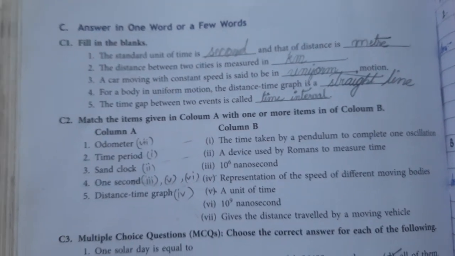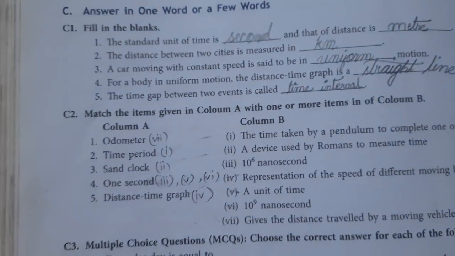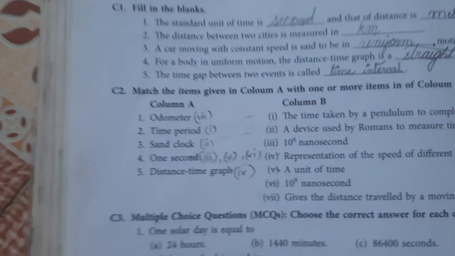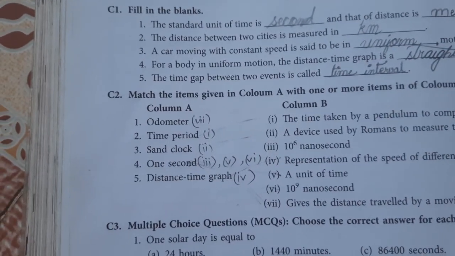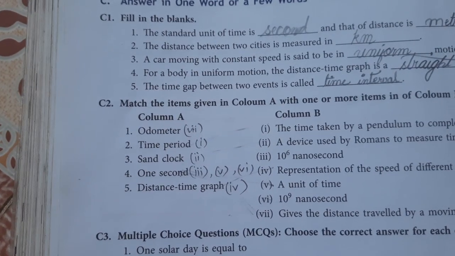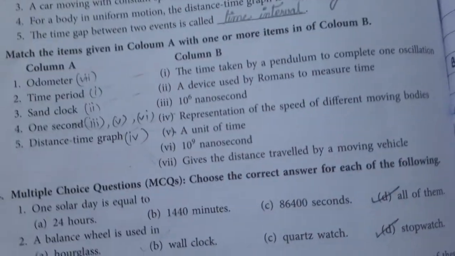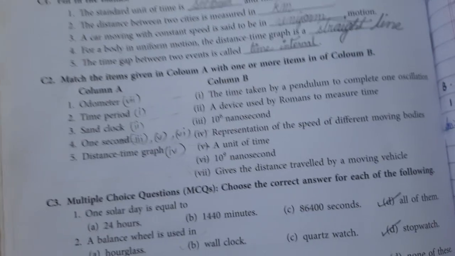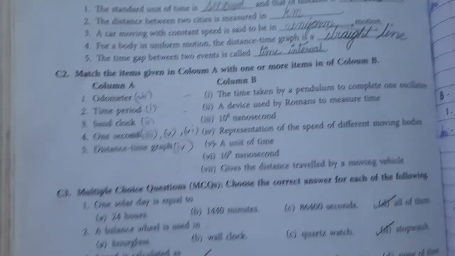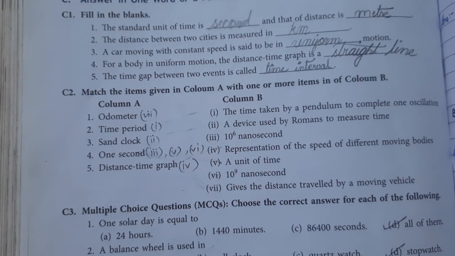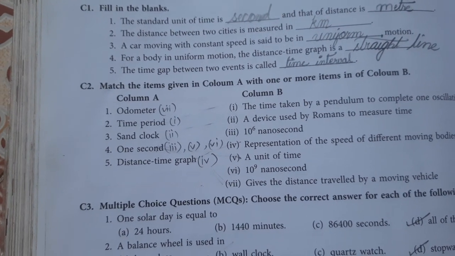Now match the column. Here many things are there. Odometer gives the distance traveled by a moving vehicle. Odometer means in the car speedometer there is one number-giving line that is known as the odometer. It gives how much distance the car has traveled.